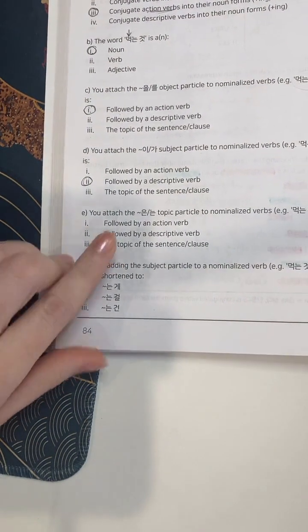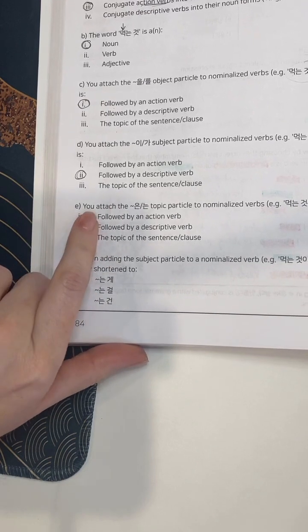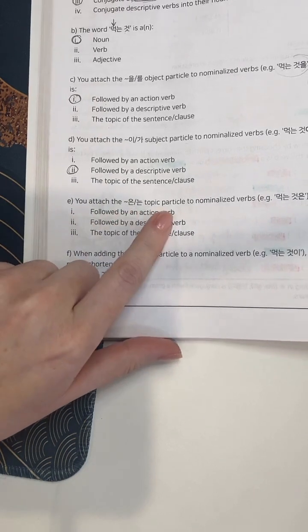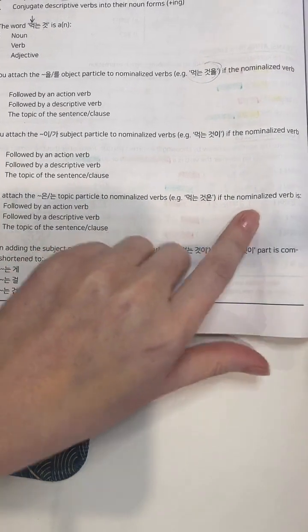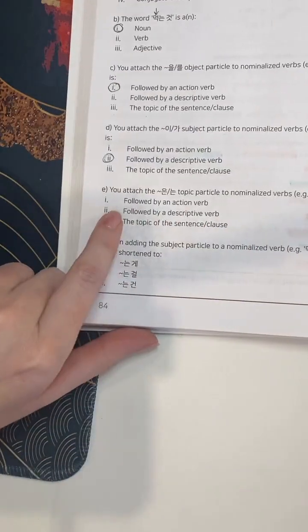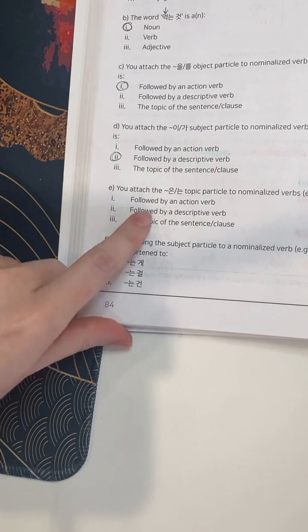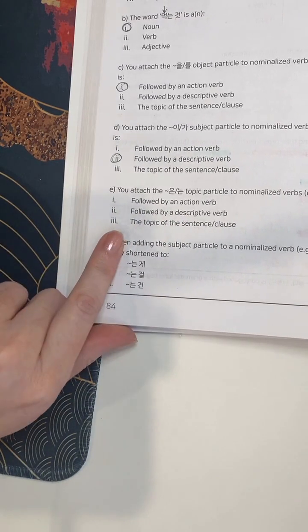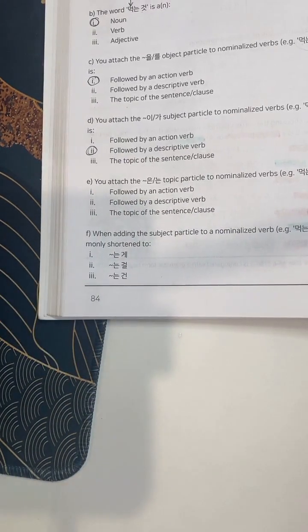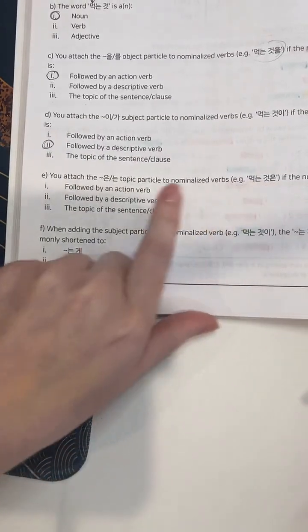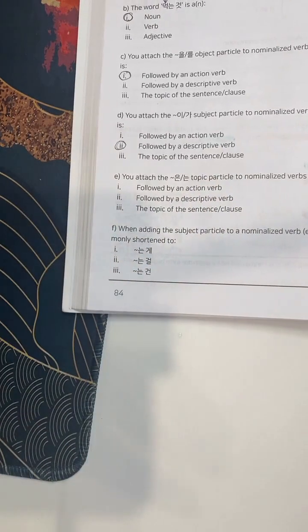And another one here, E. You add the 는 topic particle to nominalized verbs, e.g. 먹는 것은, if the nominalized verb is 1. Followed by an action verb, 2. Followed by a descriptive verb, or 3. The topic of a sentence or clause. So this requires you to know what the 는 topic particle is, and what it does to nouns.